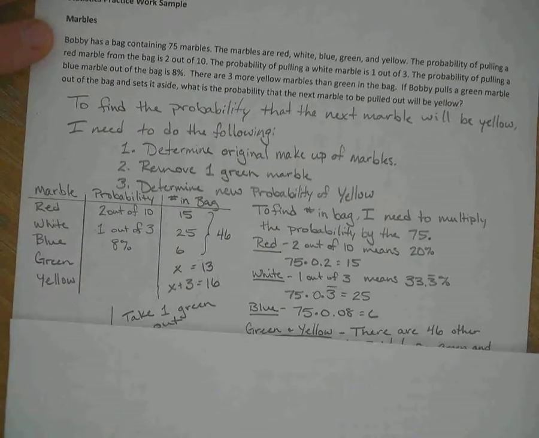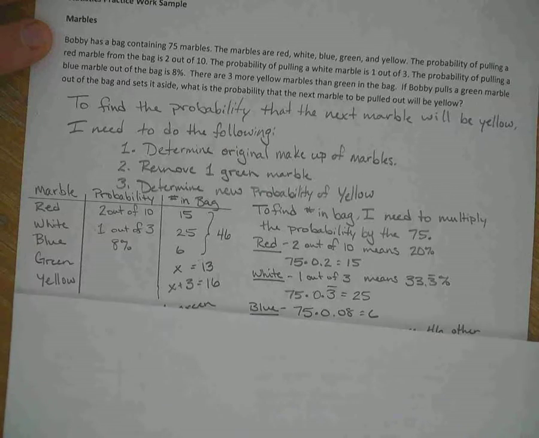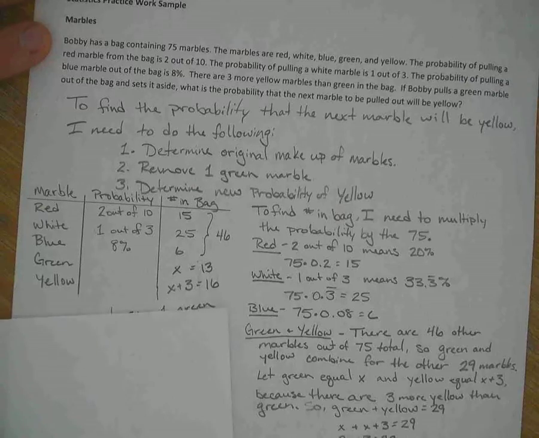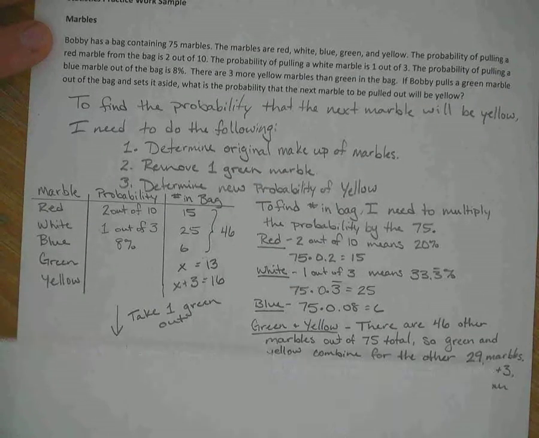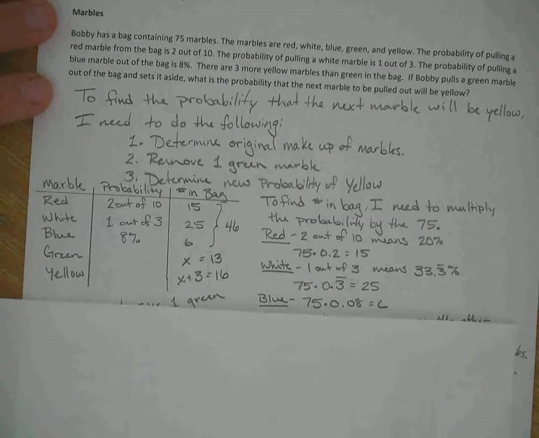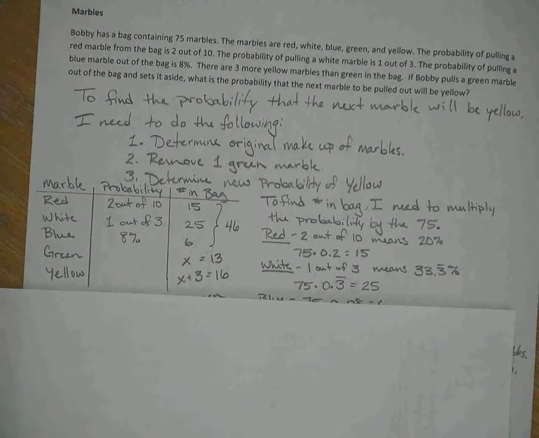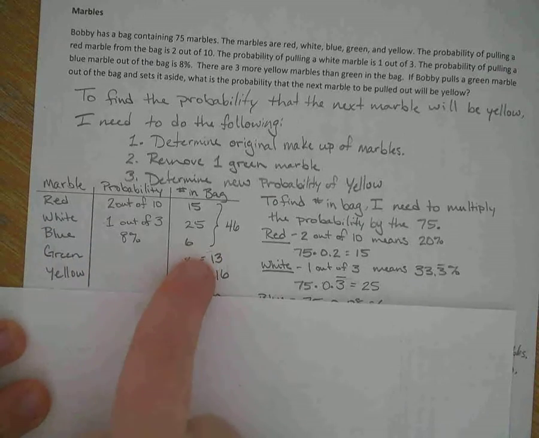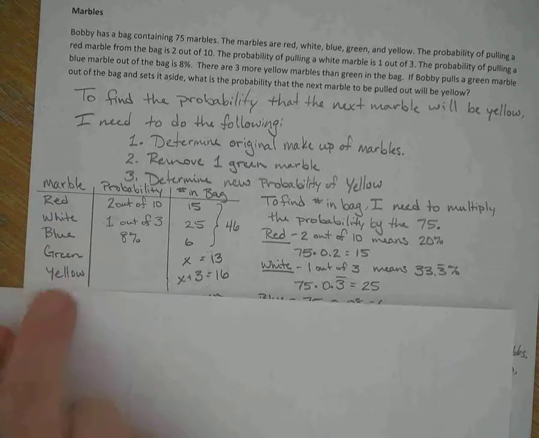So let's just look at this first mess of stuff here, and it's sort of tough to do, but okay. I just want to look at this little table here, and this is kind of the best way that I've found to describe what's in the bag. I'm looking at the marble, the probability, and the number of those that are in the bag. Okay, and I just listed all the colors. That's what you should probably do first.